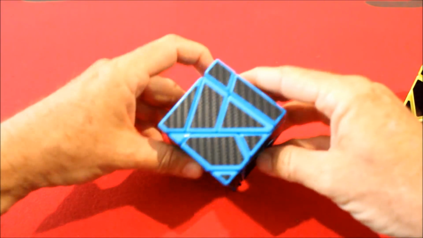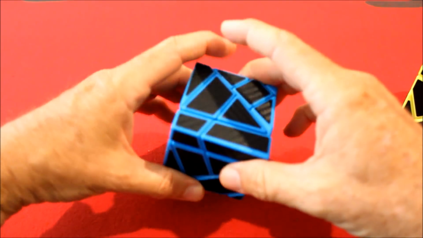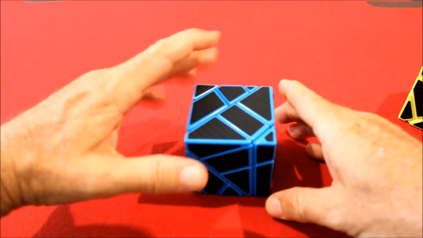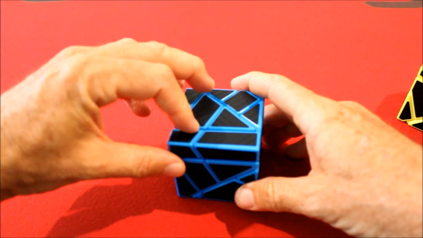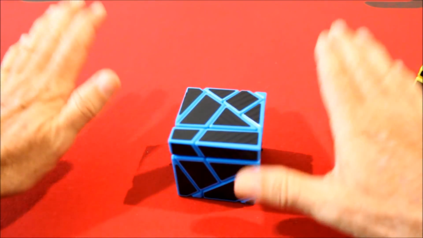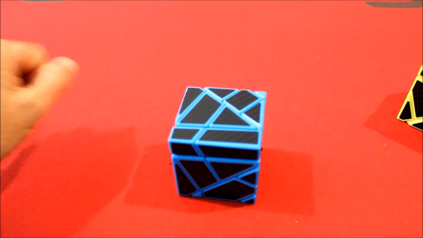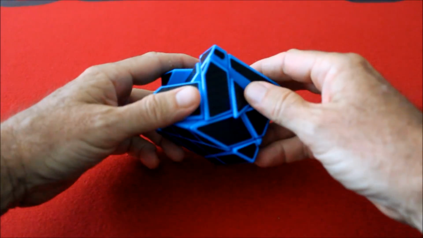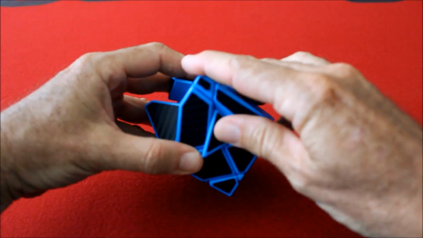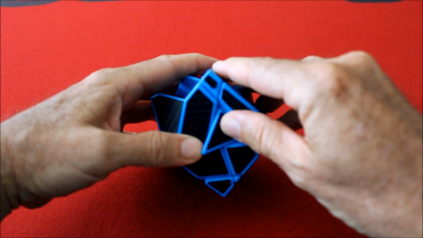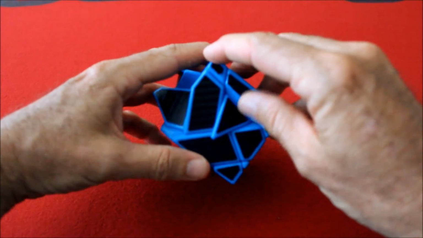So, as promised, I will now show you how to identify and correct for the parity problem which you may encounter when you get to the stage of positioning the top corners. Okay, here is how to identify and solve for the parity problem that you sometimes get with the ghost cube.